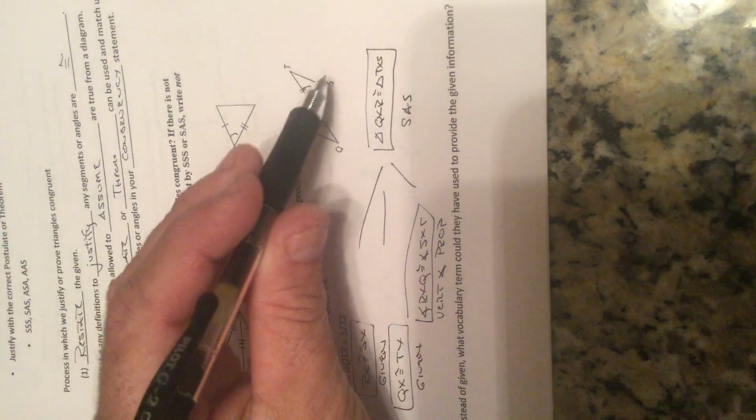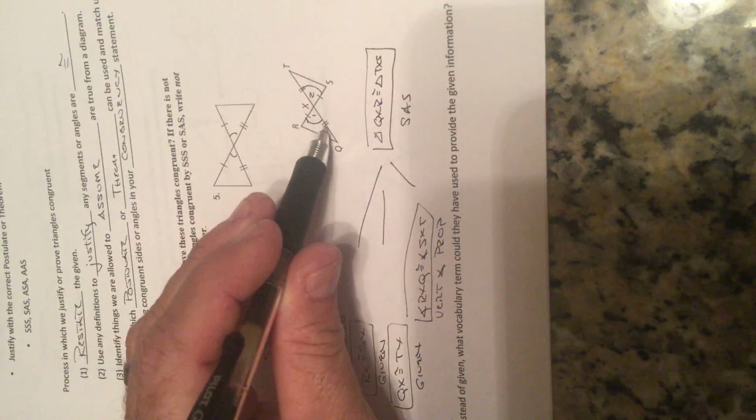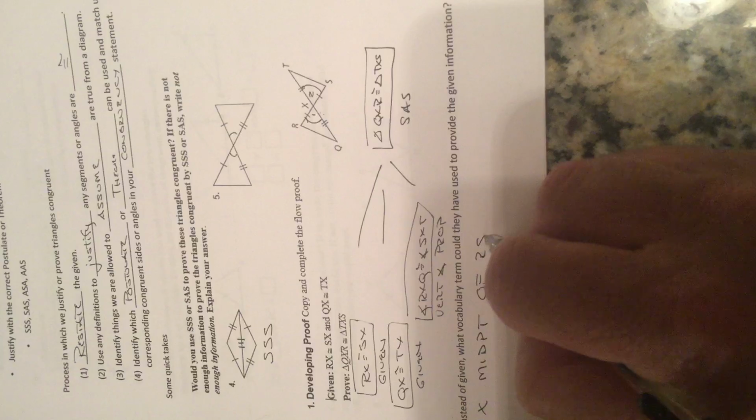Now, one little note, instead of given, what vocab term could they have used to provide the given information? So basically they said that segment's congruent to that segment, and that's okay. That's the same thing as saying X is a midpoint. So if they told you X is a midpoint of RS and or QT, it would say the same thing. But please keep in mind, if they tell you it's the midpoint of one, it doesn't necessarily mean it's the midpoint of the other. All right, next proof up.